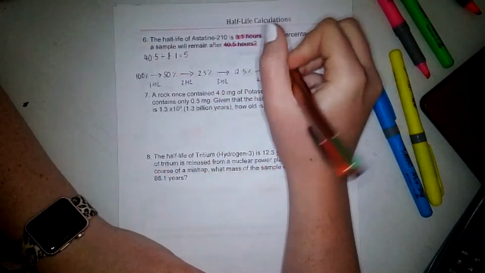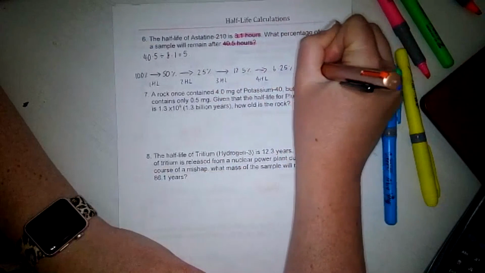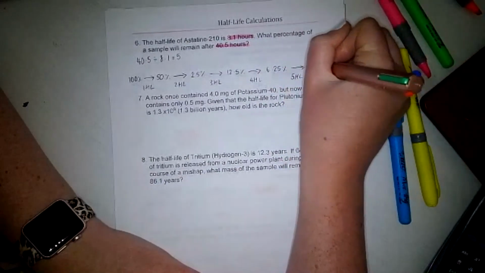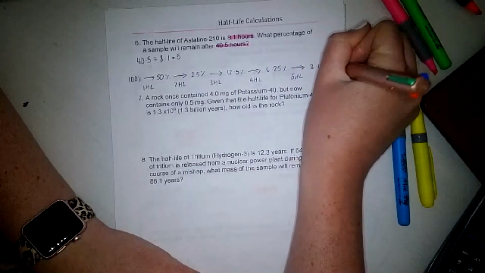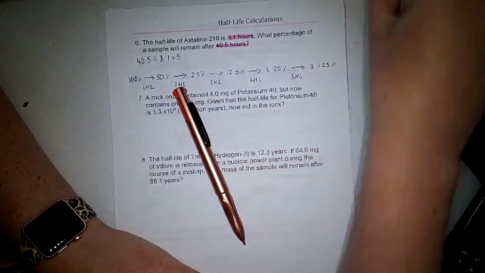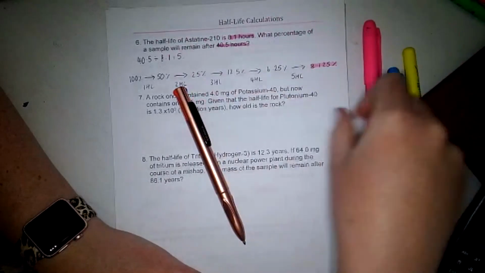Going to halve it again, and we're going to get 6.25%. We're going to halve it one last time for our 5th half-life, 3.125%. So 3.125% is how much is going to be left after 40.5 hours.